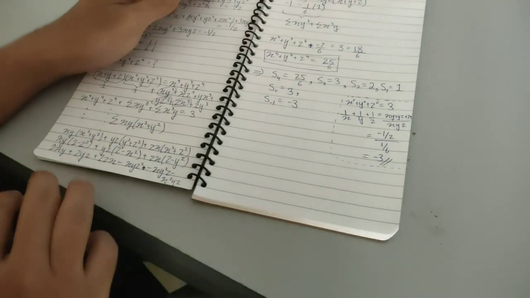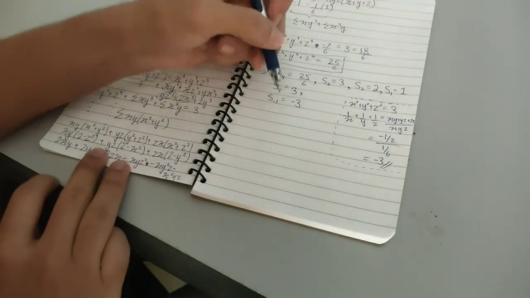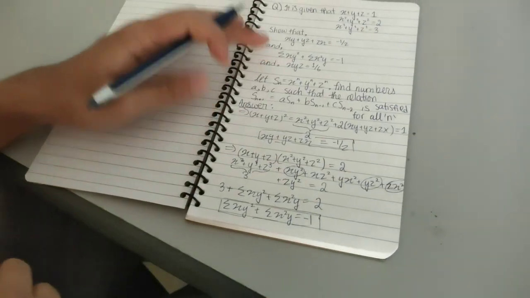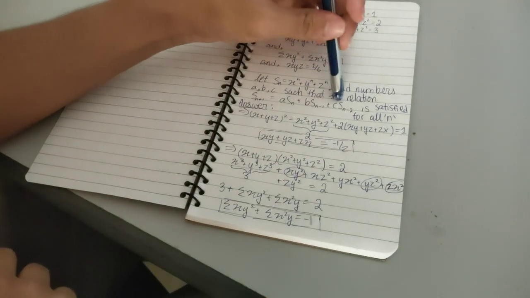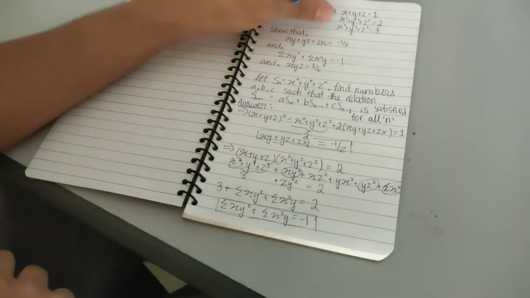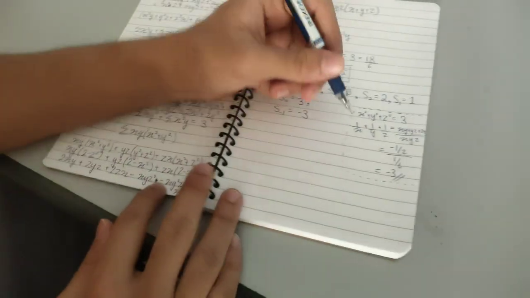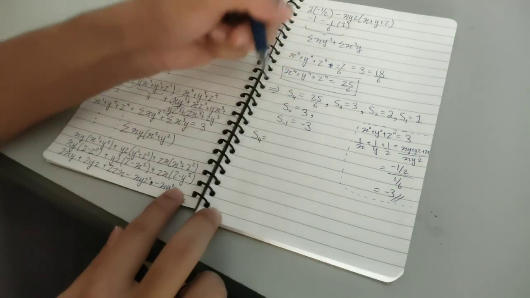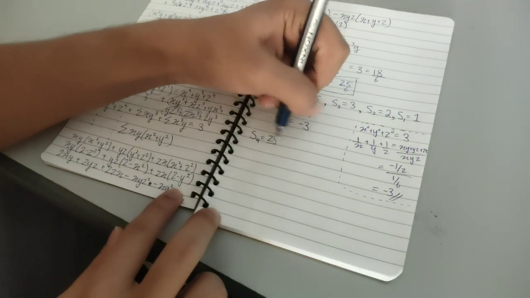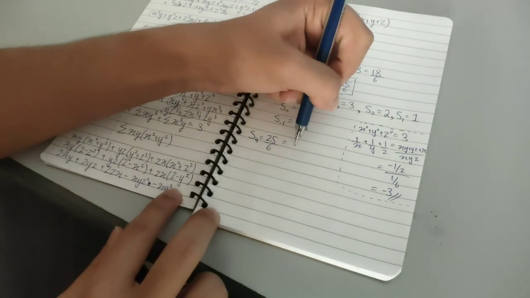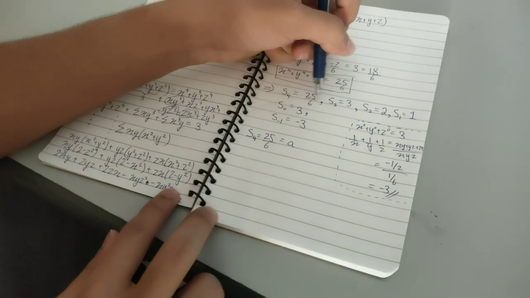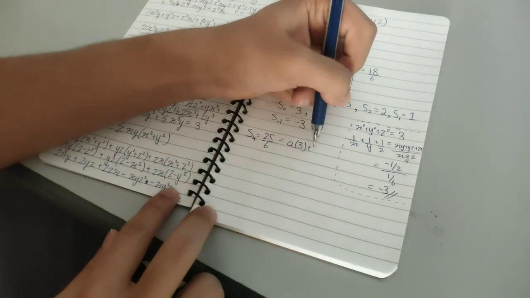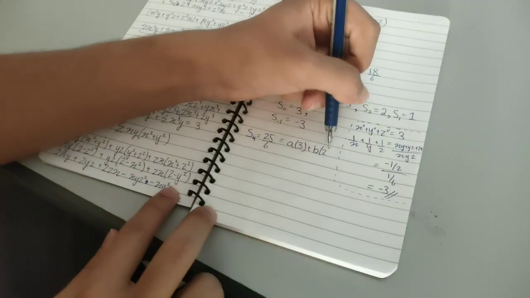So using all of these results, we can come up with 4 equations. This is how our equations are going to look. S4 is equal to 25 upon 6, which is equal to a times S3, which is a times 3, plus b times 2 plus c.